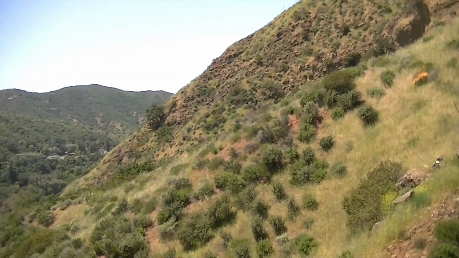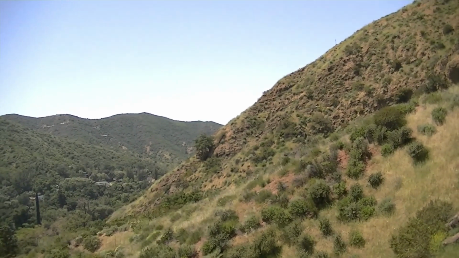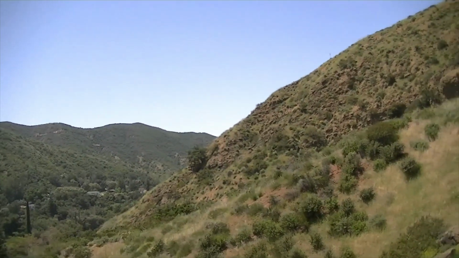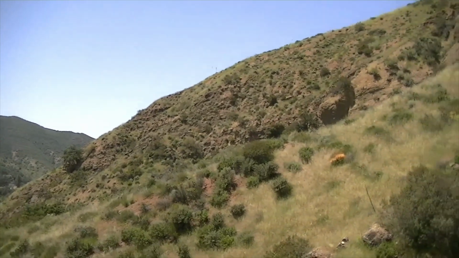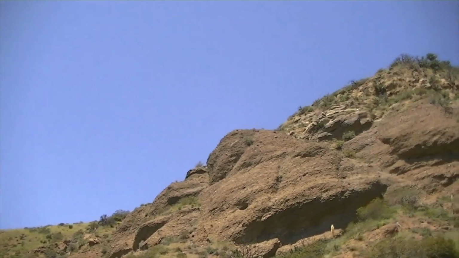So number 11, what was the geological force that takes these sediments from the ocean and puts them onto the continent and into the foothills of the Sand Mountains? That force is what we call accretionary tectonics.